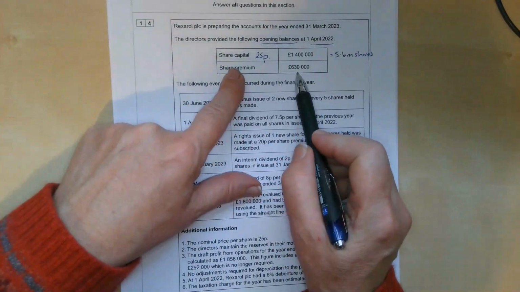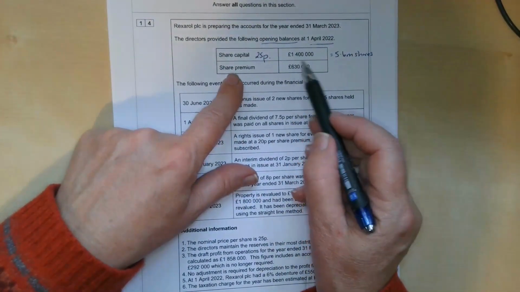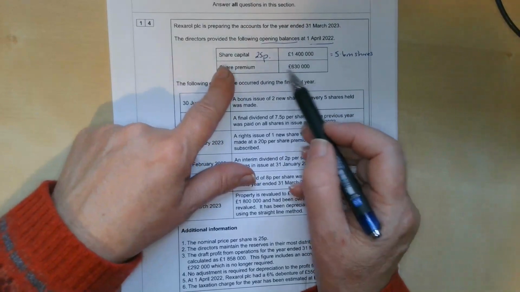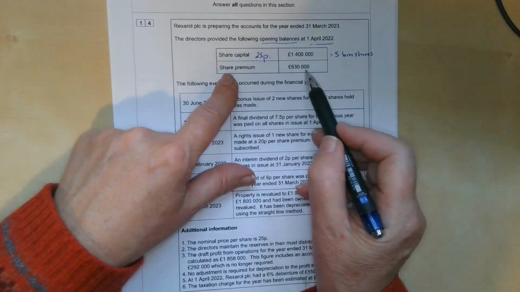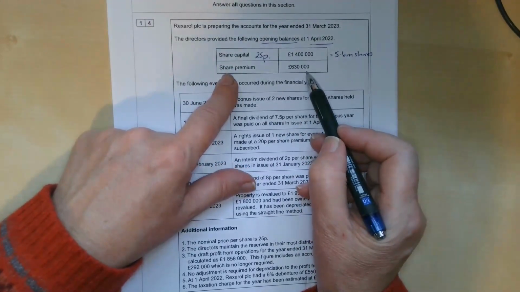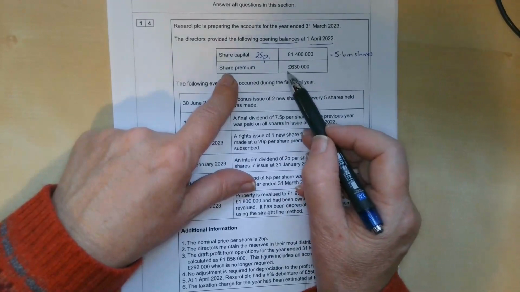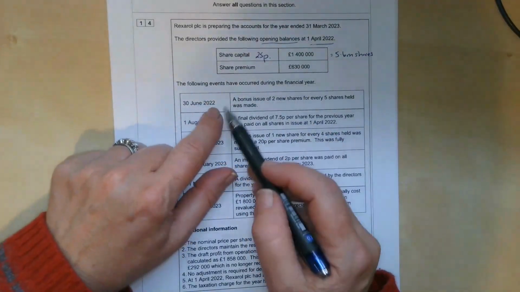The share premium, 6.30, has been brought forward. This is a capital reserve that would have arisen when they issued the shares at a premium. So they sold them for more than the 25p. Now, because this is a capital reserve, it's very limited what we can do with it. We can't pay dividends from it. All we can do is convert that into bonus shares. And we'll see in a minute that was done during the year.